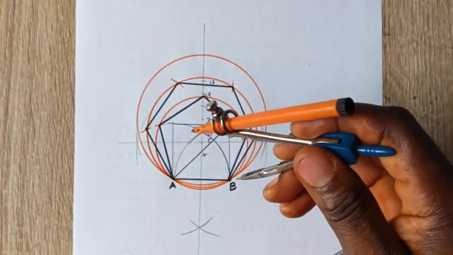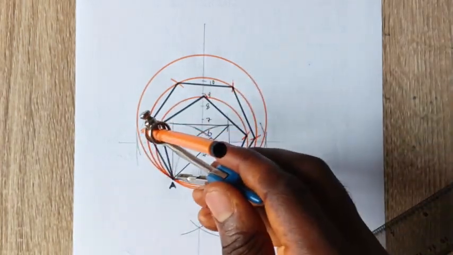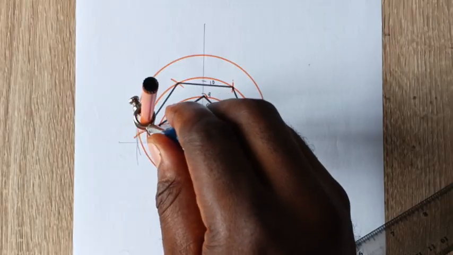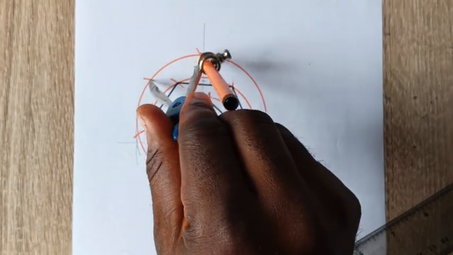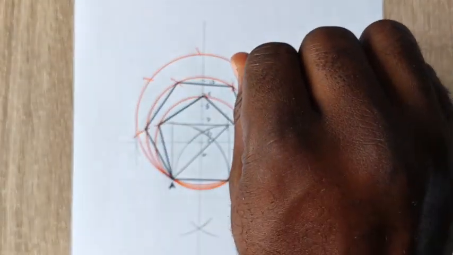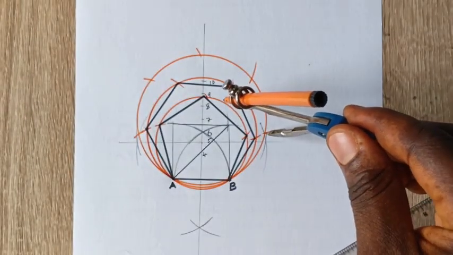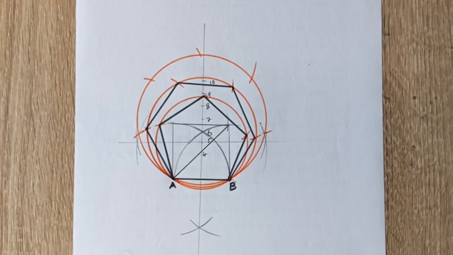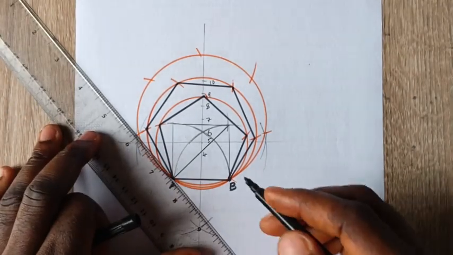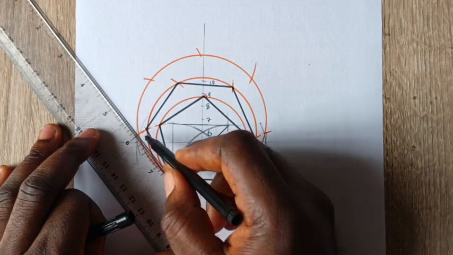Then at this point, using the distance from here to this point, you will now determine the numbers of size of that polygon. So you now proceed, you join all the lines together from the origin.